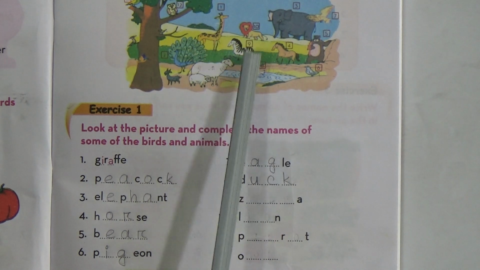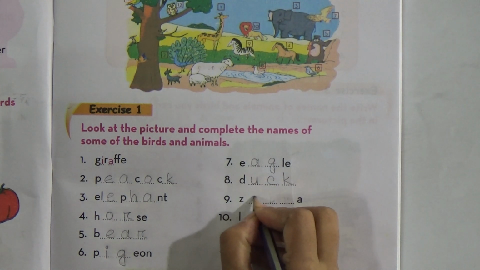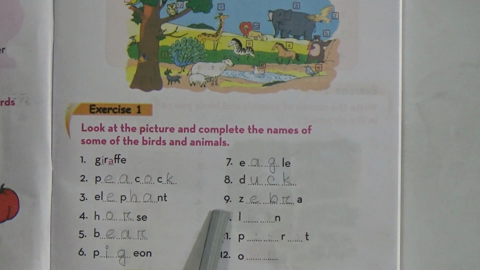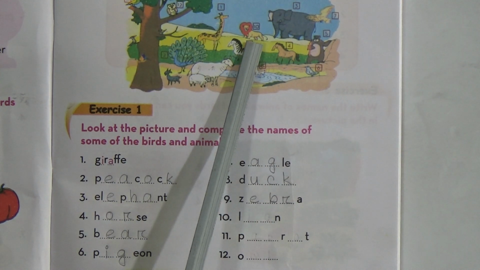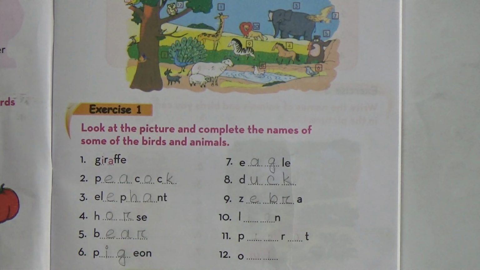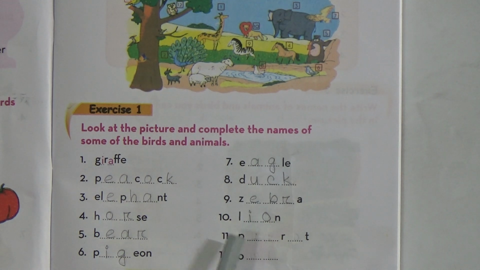This is an animal and the name of this animal is zebra. So spell with me. Z-E-B-R-A. Zebra. Come to the picture again. What can you see in number 10? This is an animal and it is called lion. Can you spell lion, students? It would be L-I-O-N. Lion. Now come to number 11.